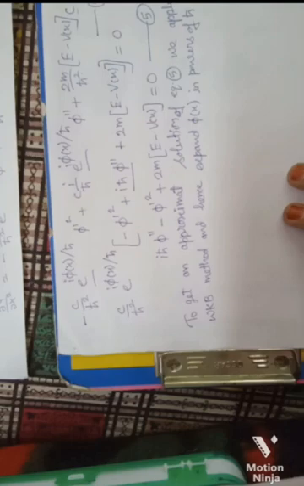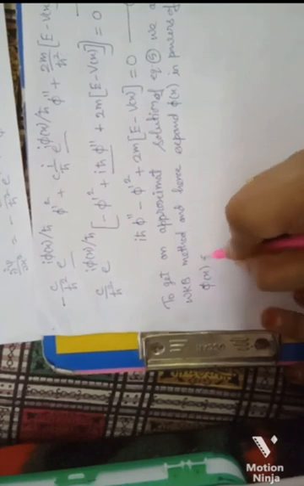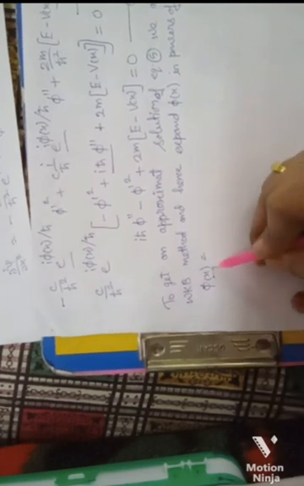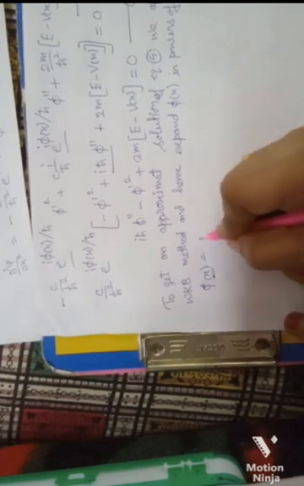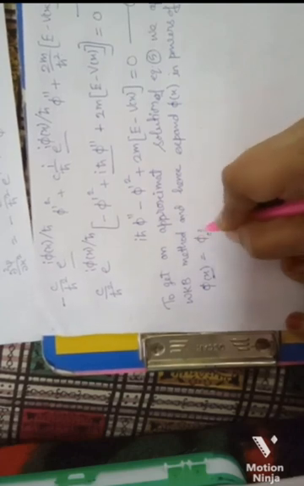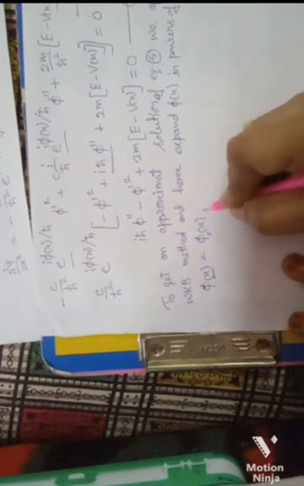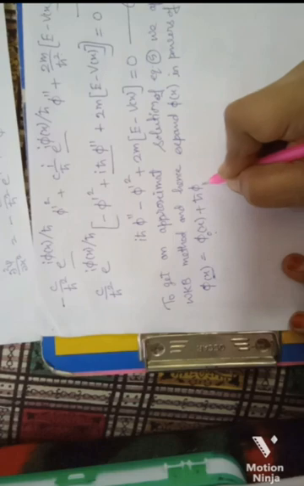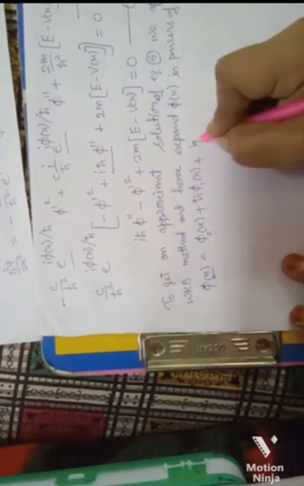Okay students, in principle we will expand in the power of h cross, so here we are doing that. Phi of x we are expanding, so no need to write the x. First I am writing it, then after that we will remove it: phi naught of x plus h cross phi 1 of x plus h cross square by factorial 2 phi 2 of x plus and so on. Now I am removing that x, no need to write that much.